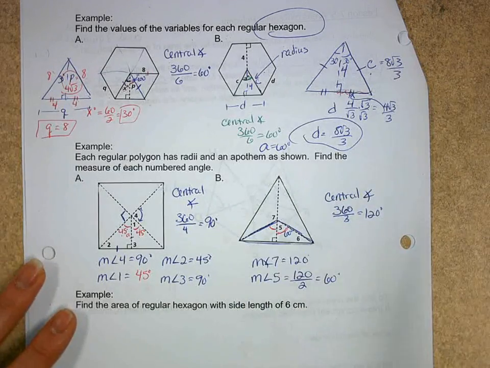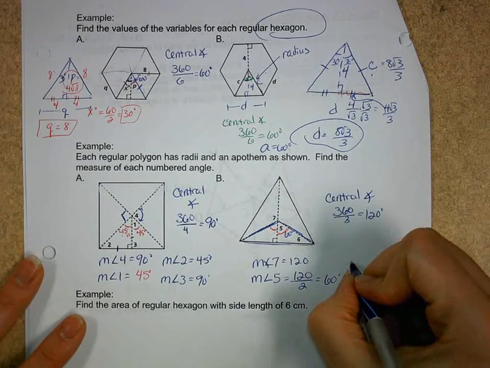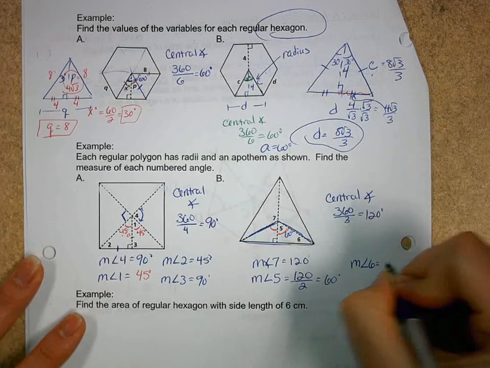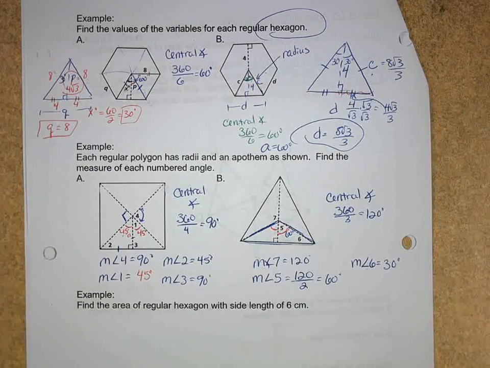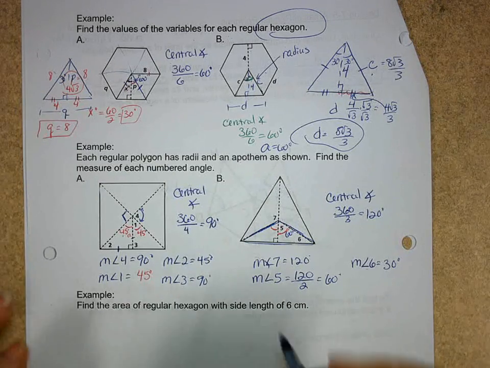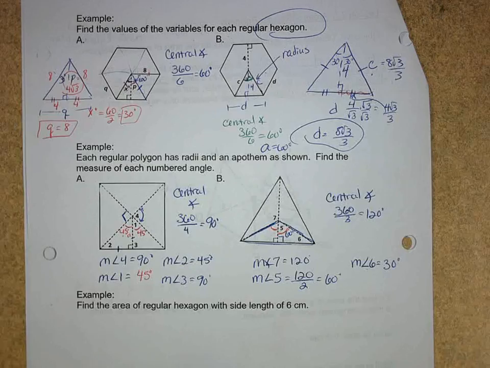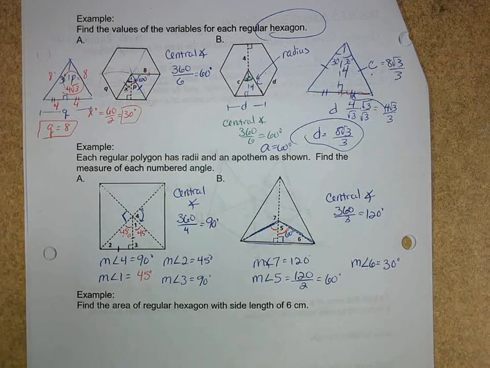All right, if 5 is 60 degrees, what does that automatically make the measure of angle 6? 30 degrees. Now someone goes, Gregerson, how can you do that so fast? I'm still trying to write down the numbers. Why did you know the measure of angle 6 is 30 degrees right away? Because this is a right triangle. If the acute angle is 60, what's left for the other acute angle? 30. It's a 30, 60, 90. Okay? So don't forget that they go together.